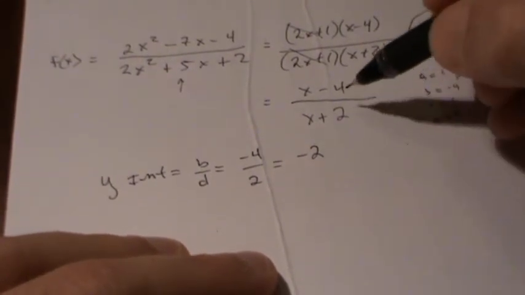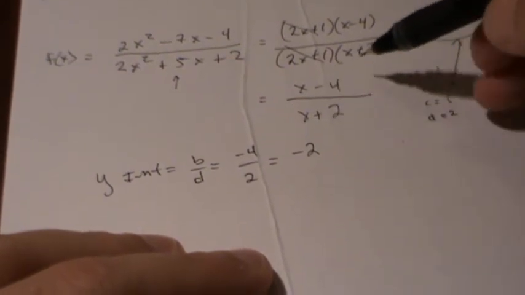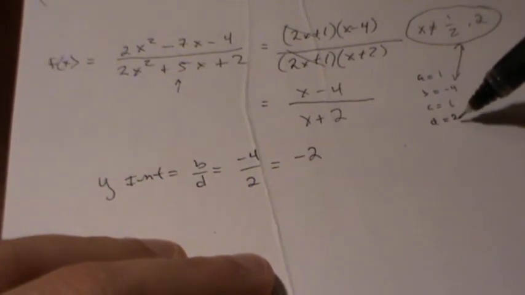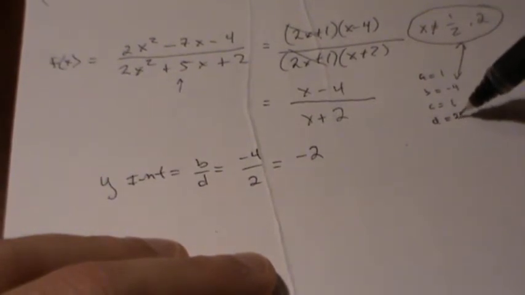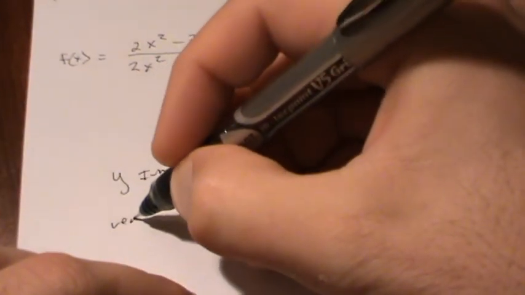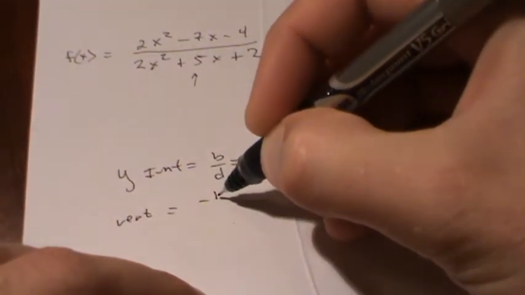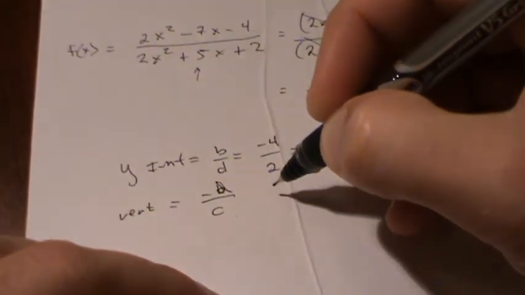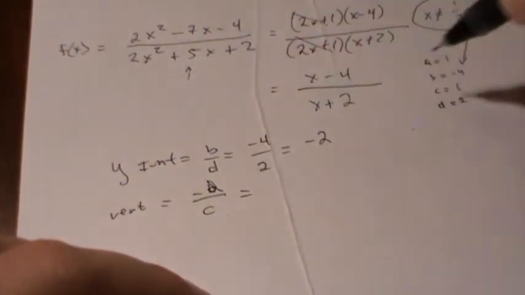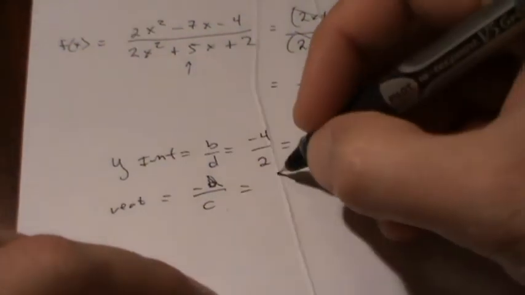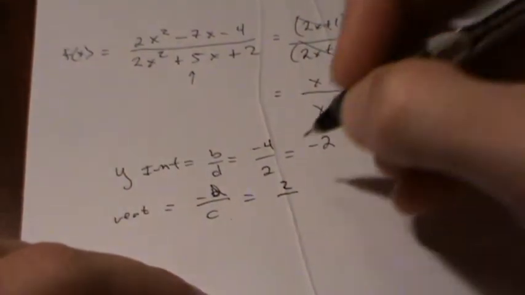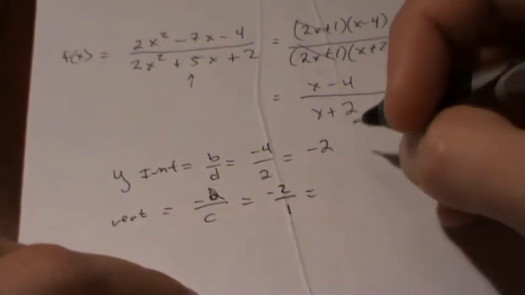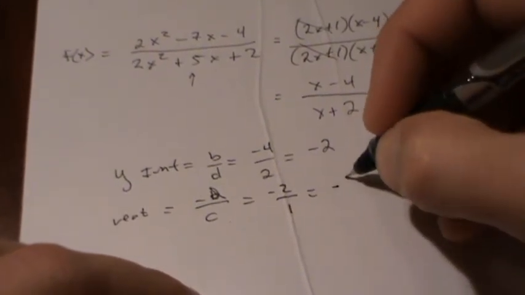We know that the vertical asymptote is -d over c, or -2 over 1. So the vertical asymptote is also -2.